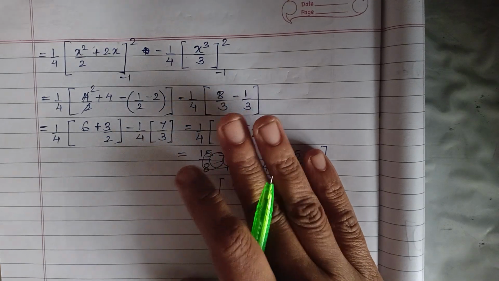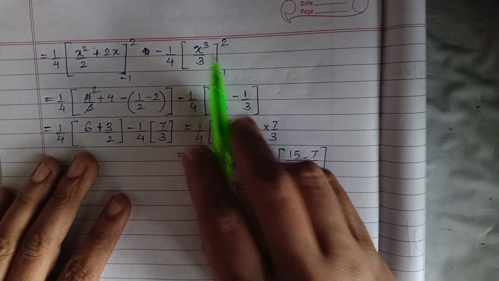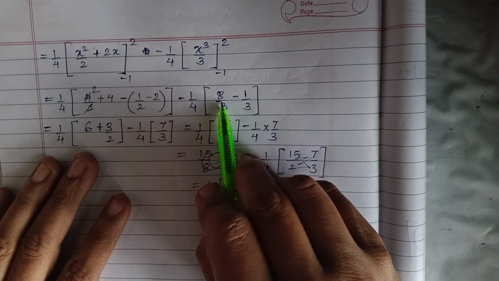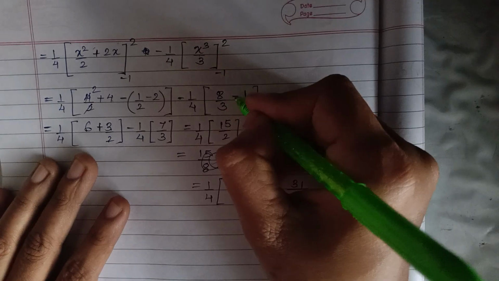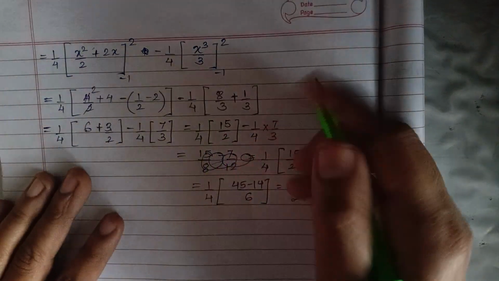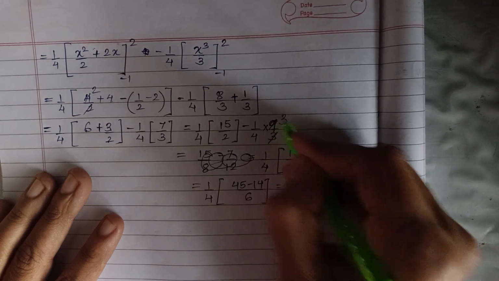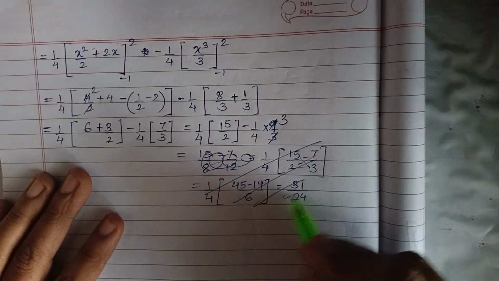I think here I've made a mistake. This is minus 1 cube and this is minus, so it becomes plus. Okay, so it becomes 9 by 3. So 3 3s are 9, 3 by 4. Sorry for this.